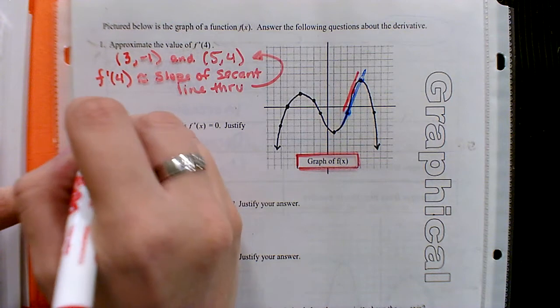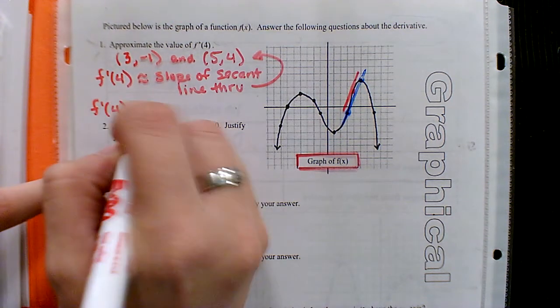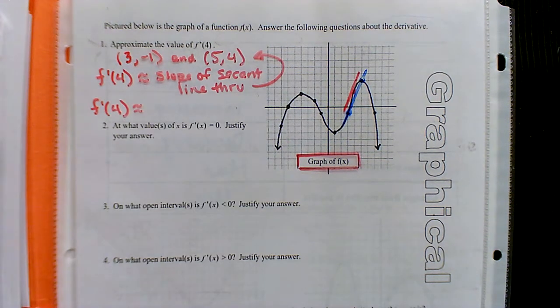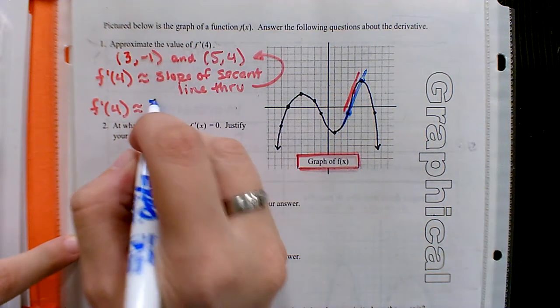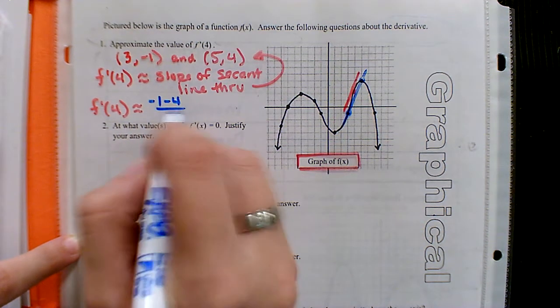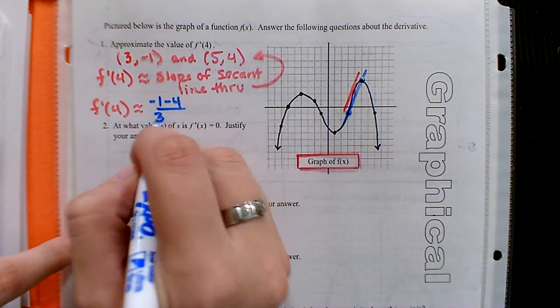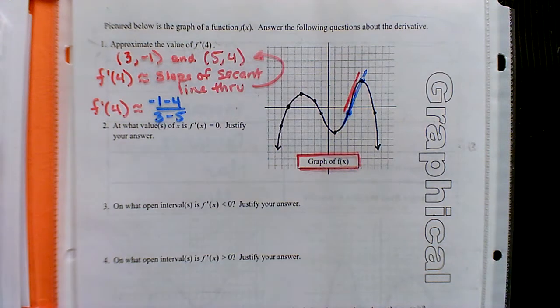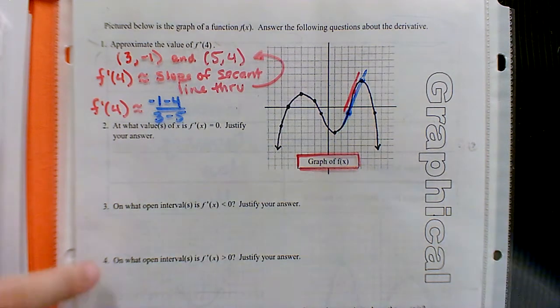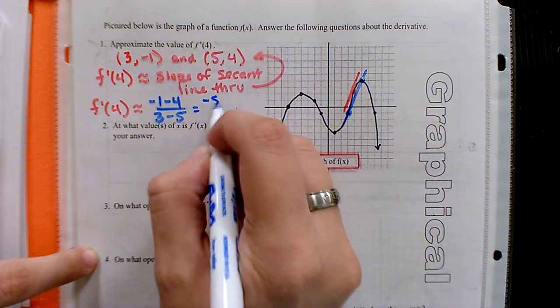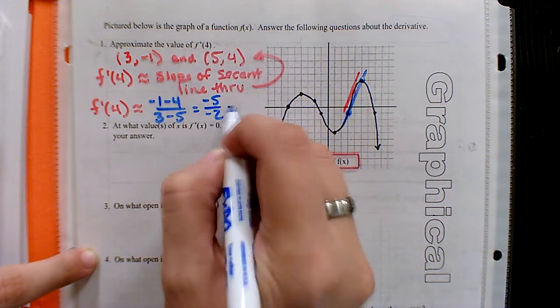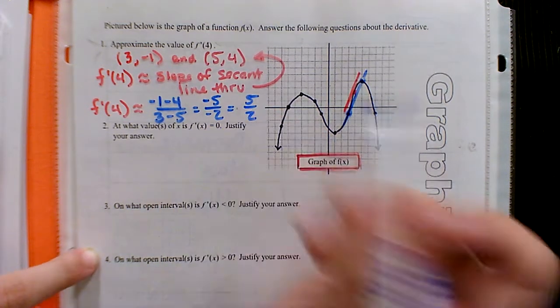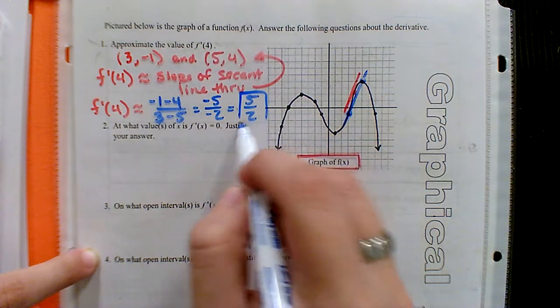So let's go ahead and estimate what the slope is specifically at 4. So slope between 2 points, difference of y's over difference of x's. We can have -1 minus 4, and then 3 minus 5. It doesn't matter the order as long as you keep them organized. So -5 over -2, which would give us 5/2.